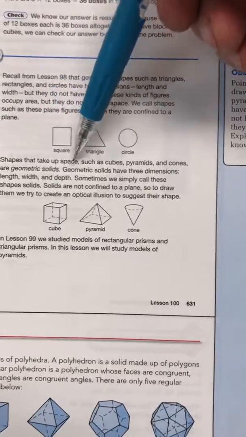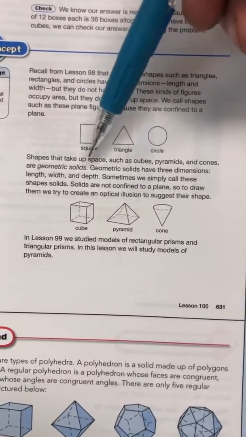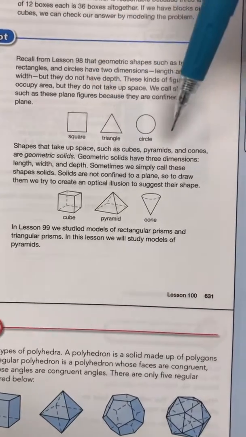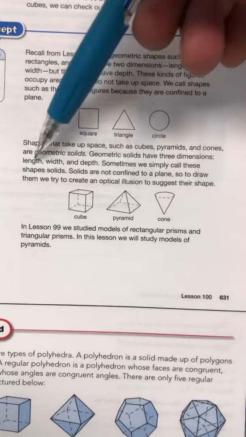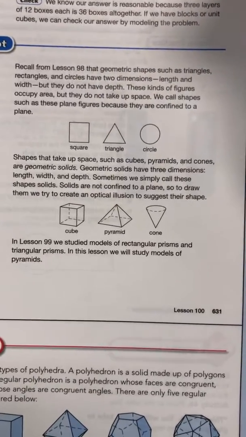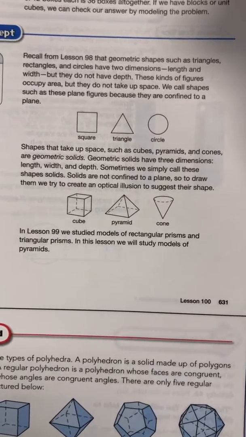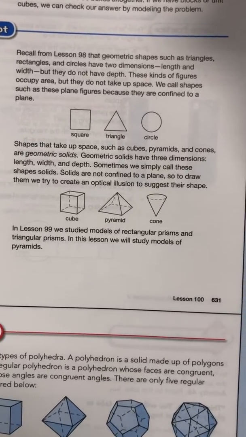Shapes that take up space, such as cubes, pyramids, and cones, are geometric solids. Geometric solids have three dimensions: length, width, depth. Sometimes we simply call these shapes solids. Solids are not confined to a plane, so to draw them, we try to create an optical illusion.